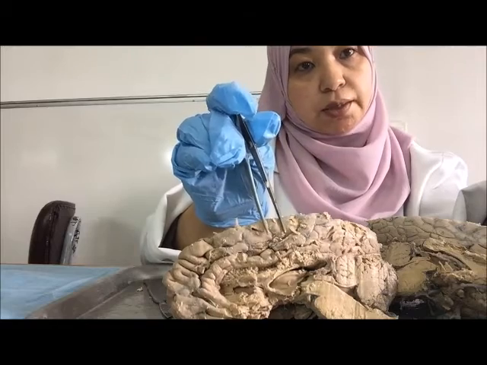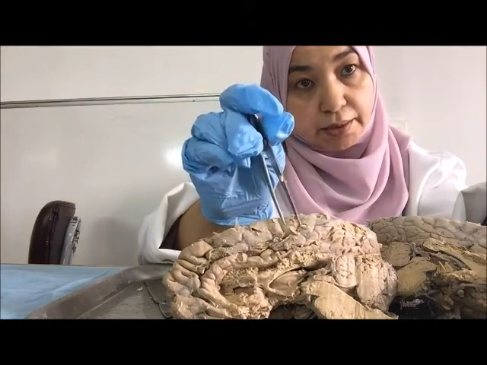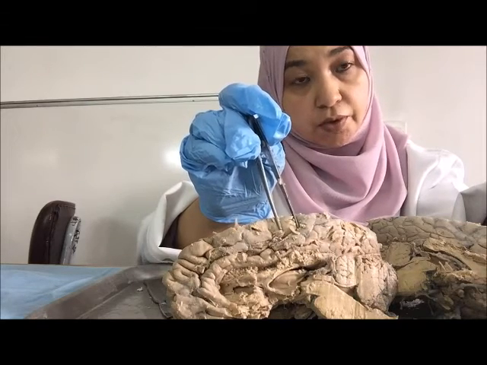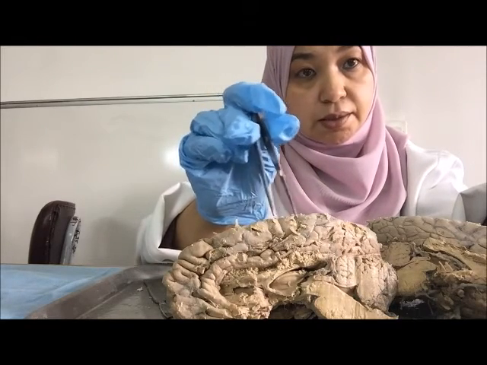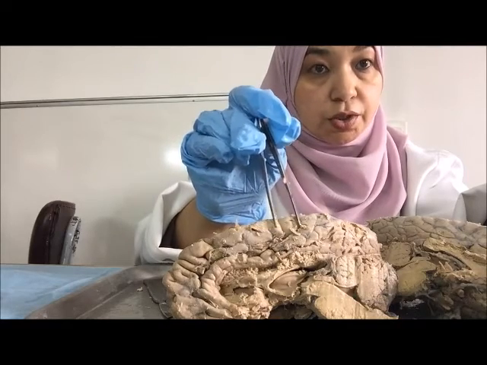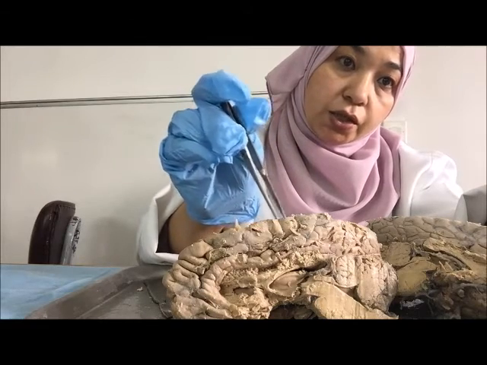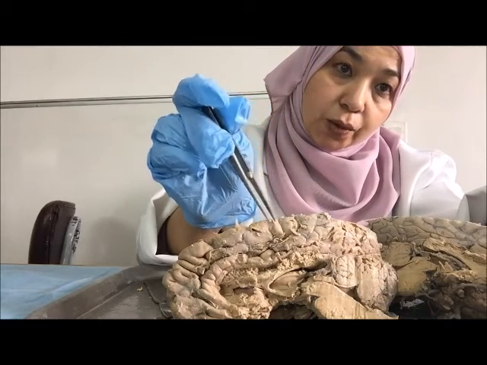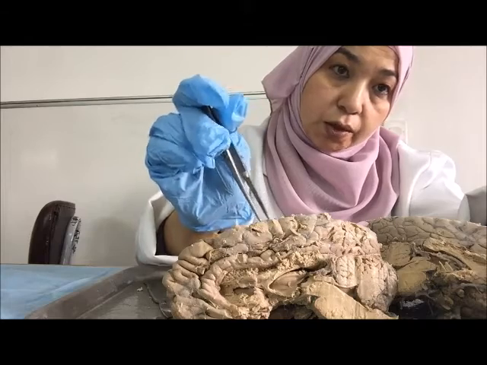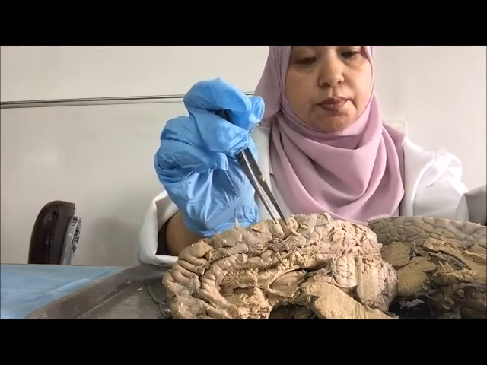As we mentioned, it contains the lower limb area for both motor and sensory functions, and also it contains the perineal structures, and sphincters that control the perineal structures are situated here in the paracentral lobule. So this is the paracentral lobule.